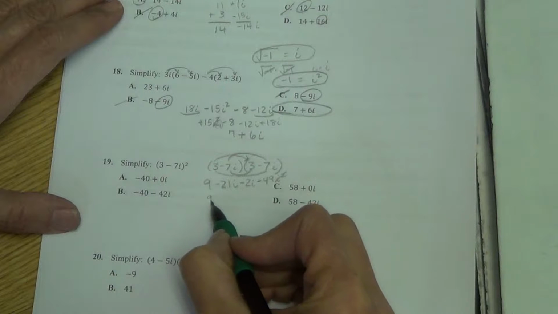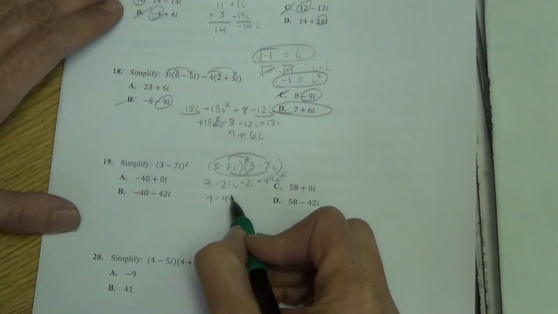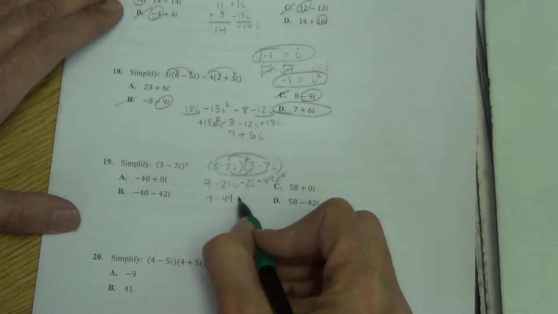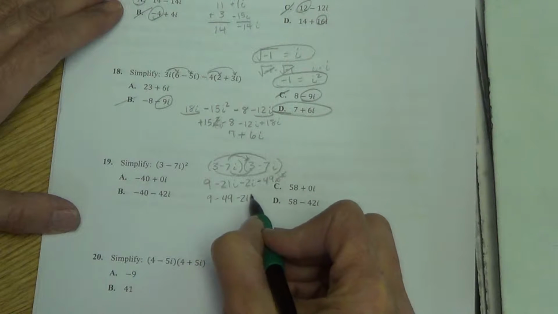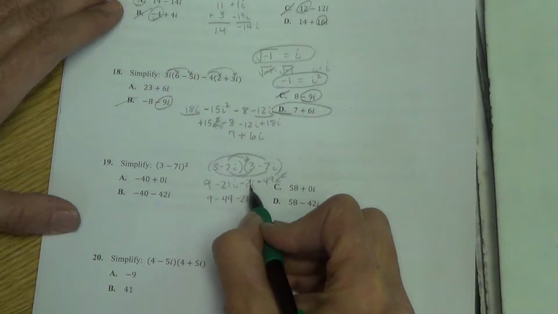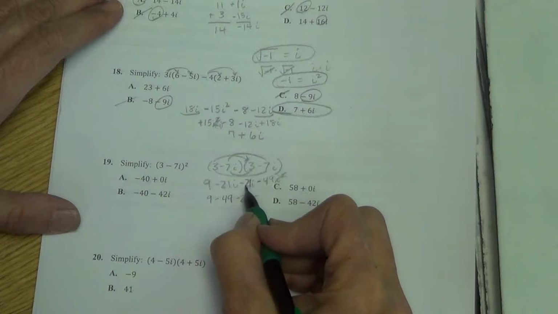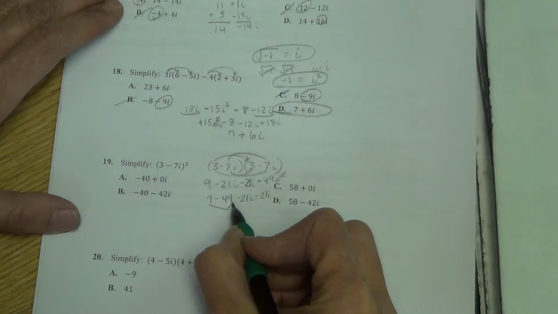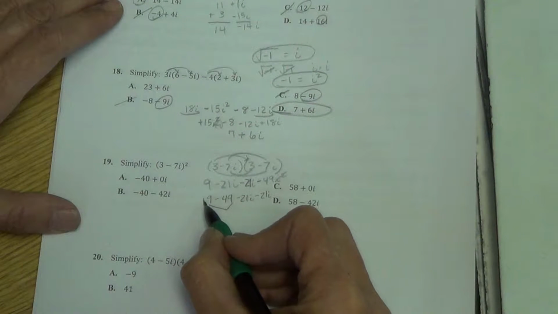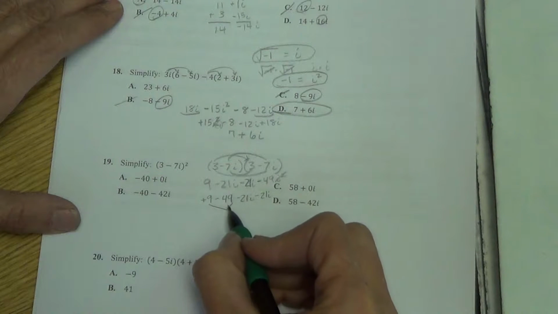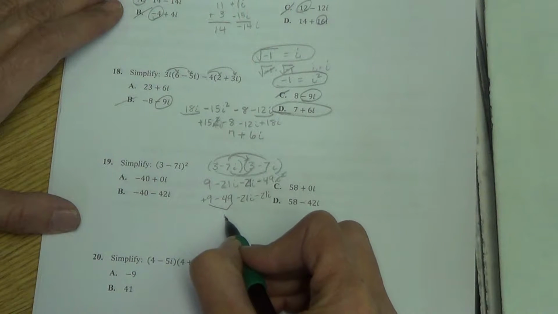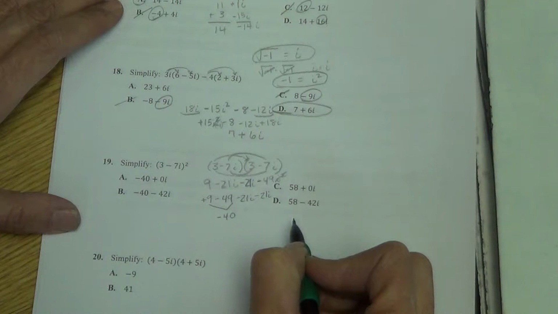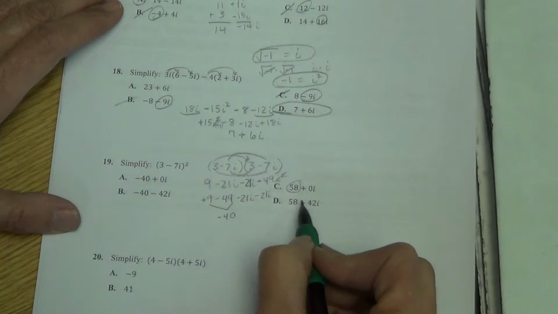So we have 9, use commutative property, move these around, minus 49, and negative 21i minus, this should have been a 21, I said 21, I just didn't write it, 21i. 9 minus 49, different signs, so you subtract, find the difference, that would be 40, and the negative is farther from 0, so it's a negative 40. Right there, that marks out this one and this one.